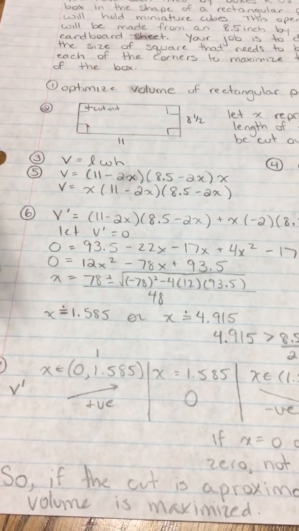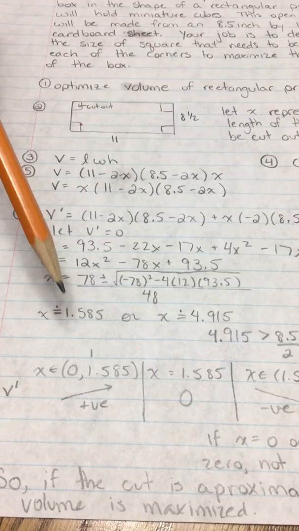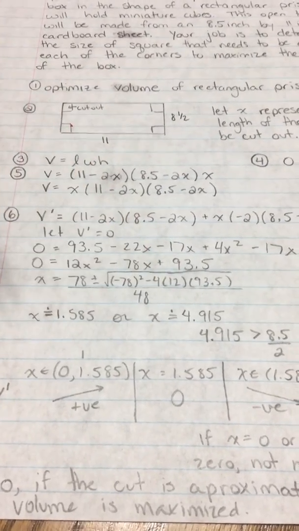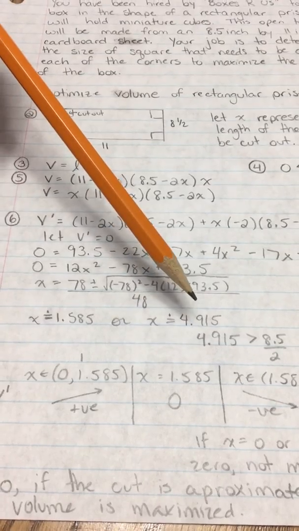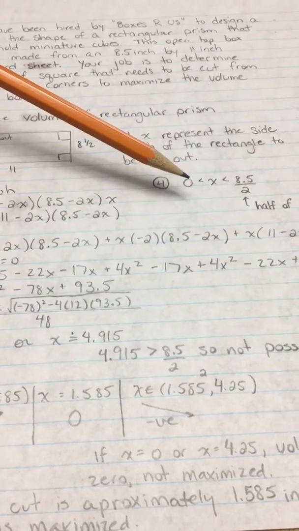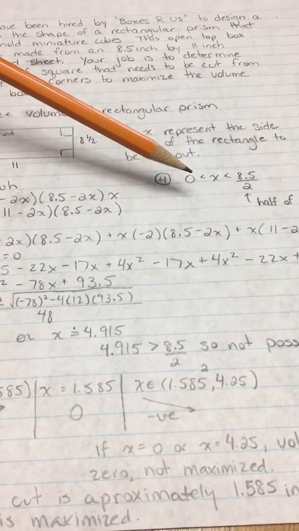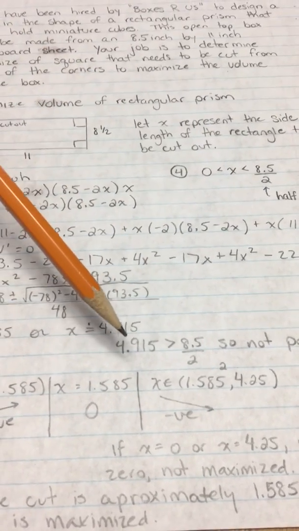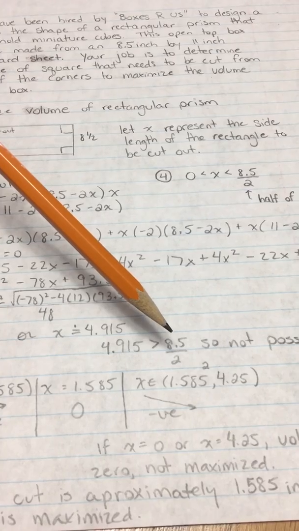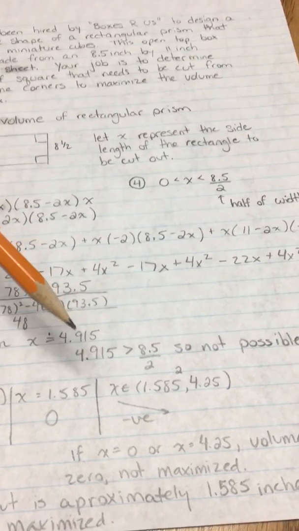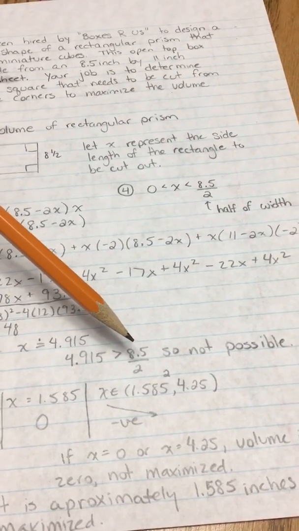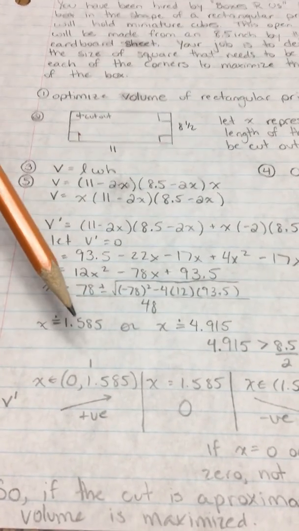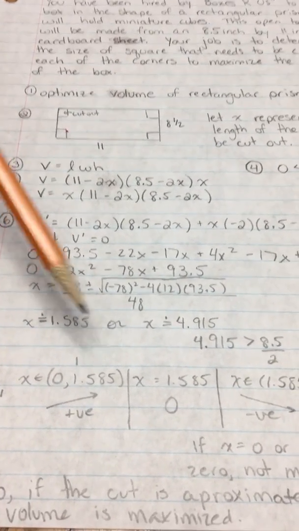If you would like to do this using exact values, that would be great, but for the purposes of this example, I'm just going to use the approximations. And then at this point, it's always helpful to take a look back at step 4. So step 4 told us that our answer had to be between 0 and 8.5 over 2. However, 4.915 is bigger than 8.5 divided by 2. It's too much. If you cut that much paper out, there's no box left, so that's not a possible answer. So that means that our only possible answer is 1.585.